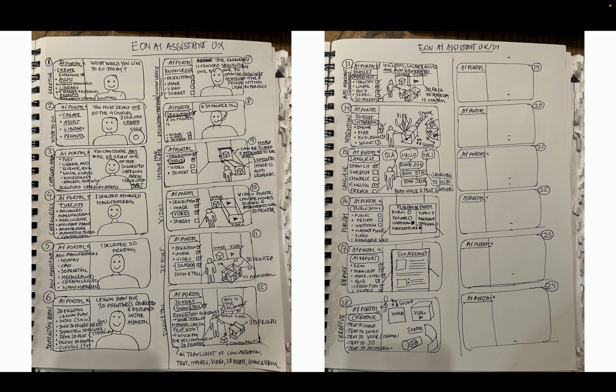So you can see here, as you could see in my video, you started with the AI portal. What would you like to do? Then you have 4 choices: create, assist, library, prompts. You must select one. You select create. In that, you select the category area. I selected TVET, one of the 8 categories. Under that, there's advanced manufacturing, many, as you know. I select one, advanced manufacturing. Then I select one lesson, which is the 3D printing.